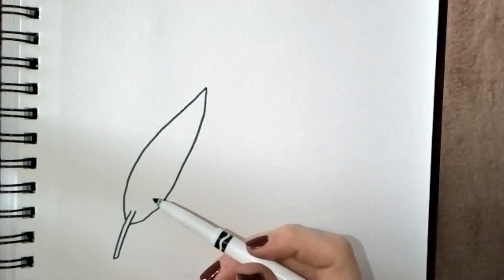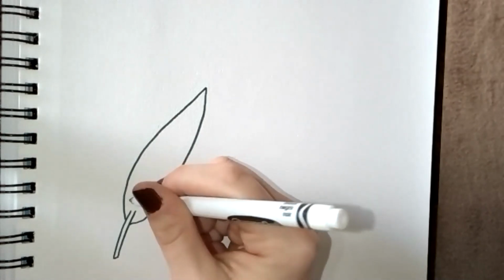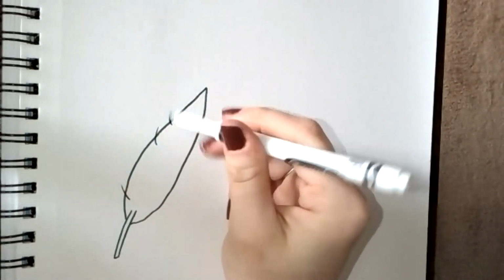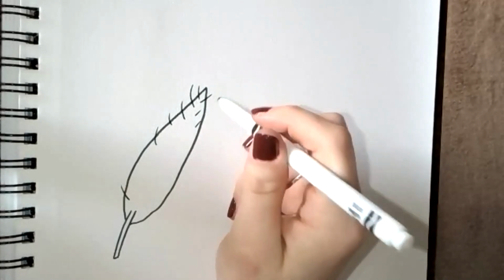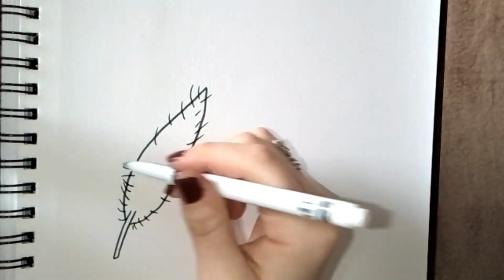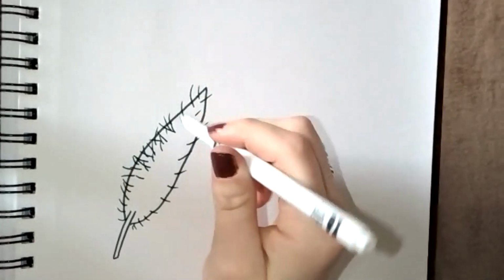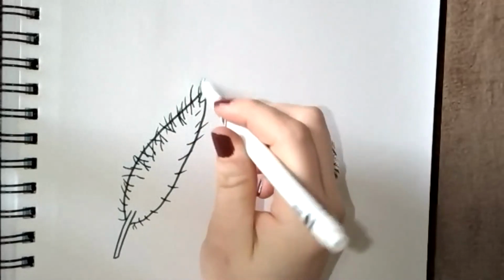Now, for this leaf, I'm going to give it a hairy texture. So when I draw a hairy texture, you just draw lines very lightly all around. Make them all go in different directions so it looks more realistic. And you probably draw like 1,000 little lines.